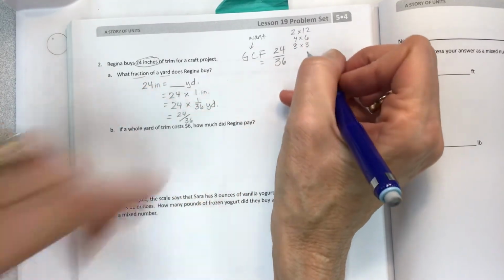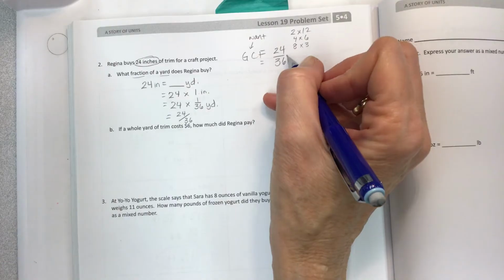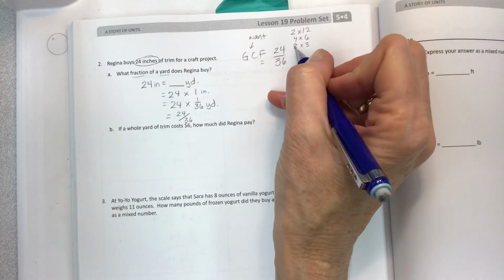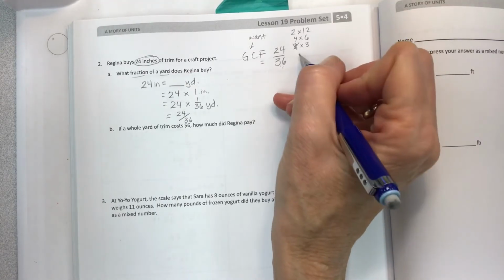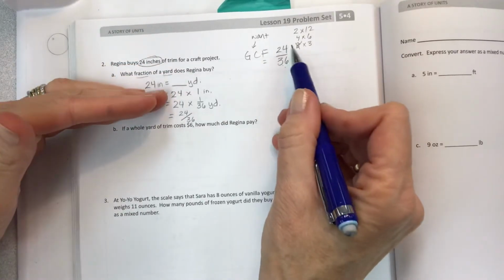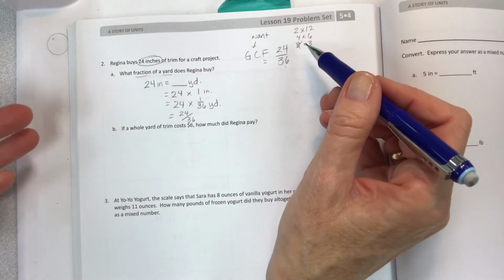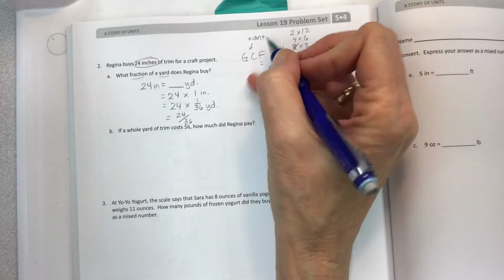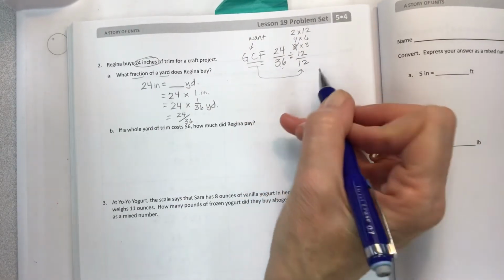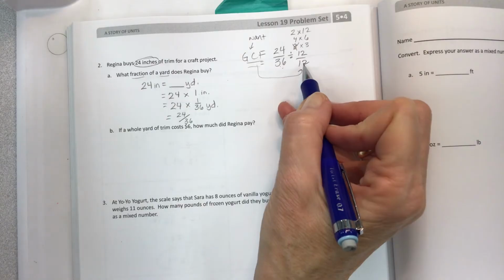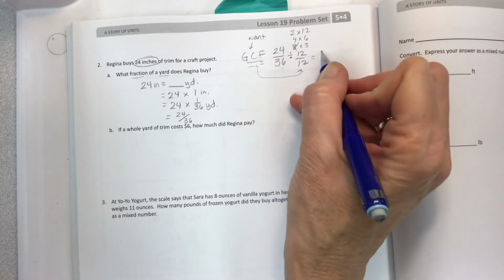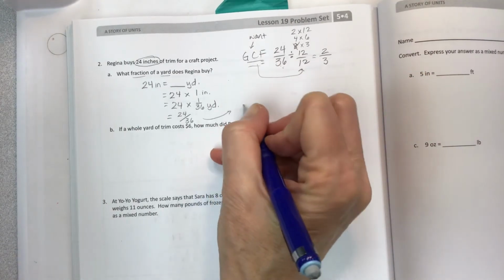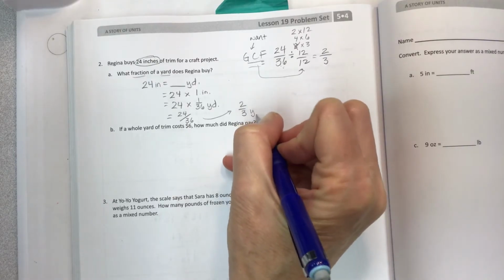And so you start to think about what are the factors that can multiply and get this, but also get this. So then you start thinking, well, I can't. Does 8 fit into 36? No, so we can't use 8 for both. So anyway, the process of elimination kind of starts with knowing your factors. But really, what I want you to know is that 12 is your greatest common factor. And if you get the greatest number that divides evenly into both, you can simplify in one step. 24 divided by 12 is 2, and 36 divided by 12 is 3. And so your simplified answer is 2/3 yard.